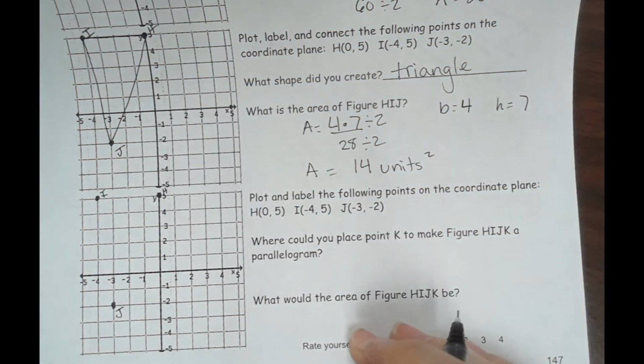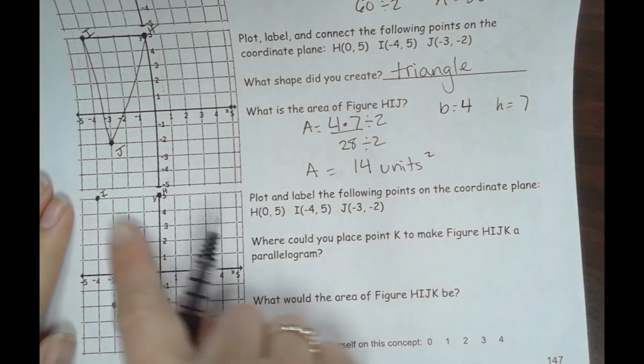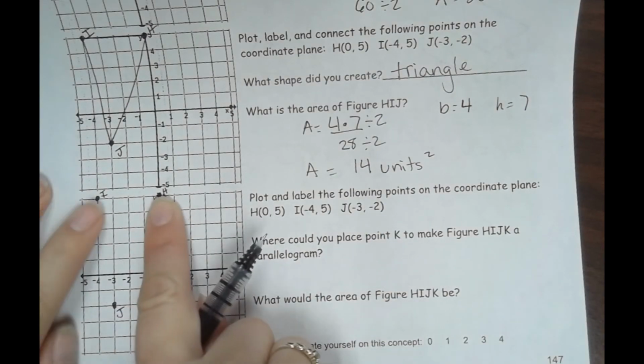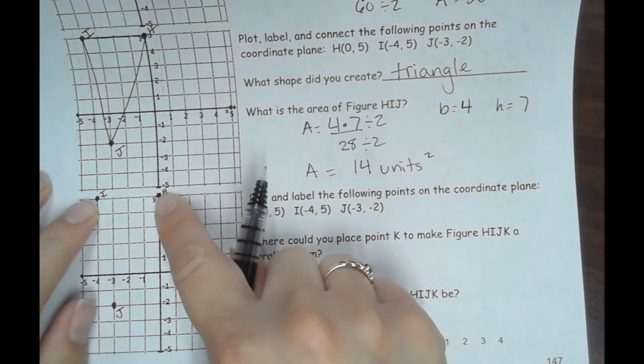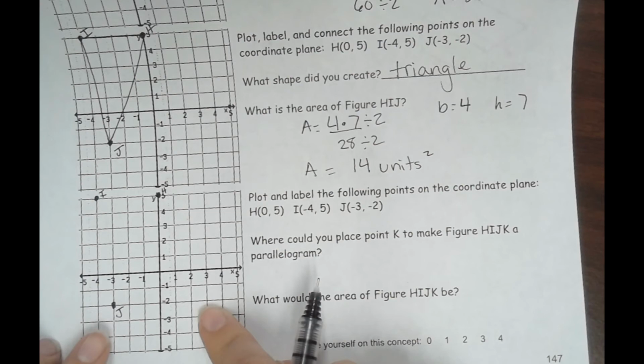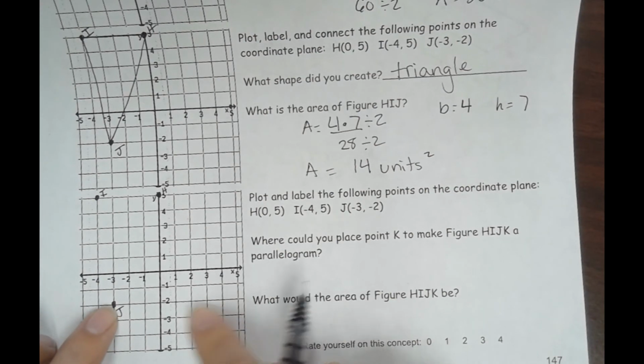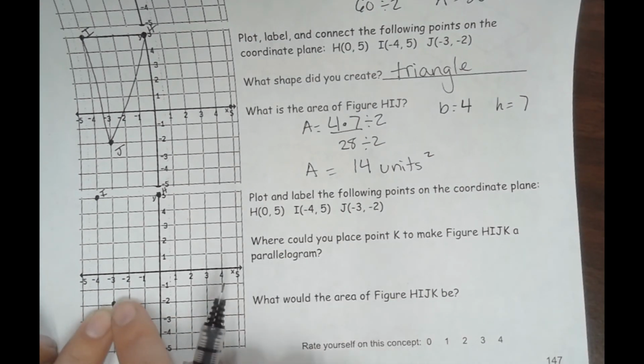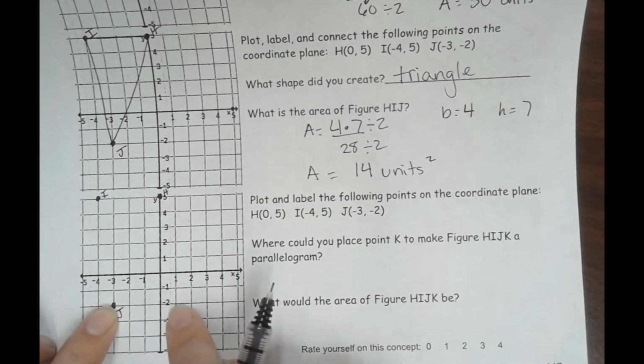Okay, we want to make a parallelogram. So we need to have two sets of parallel sides. Okay, there's two ways we could do this. So what parallel side? We have to have two sets of parallel sides. Well, since this one right here is going to be nice and flat, you see how it's 4 units long? I want to put a point here with J. It's got to be 4 units long. So it can be parallel, so it's got to also be horizontal.